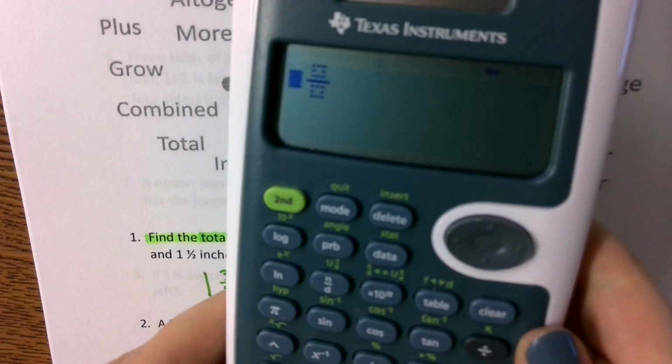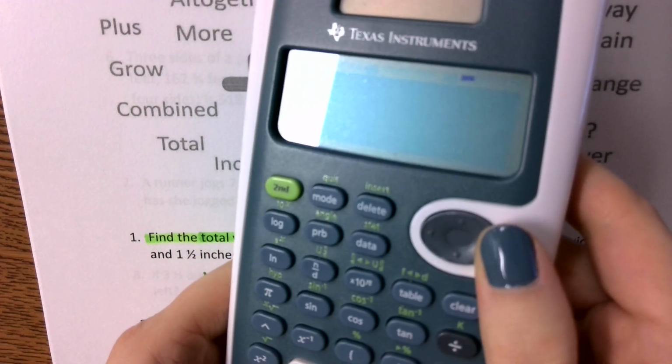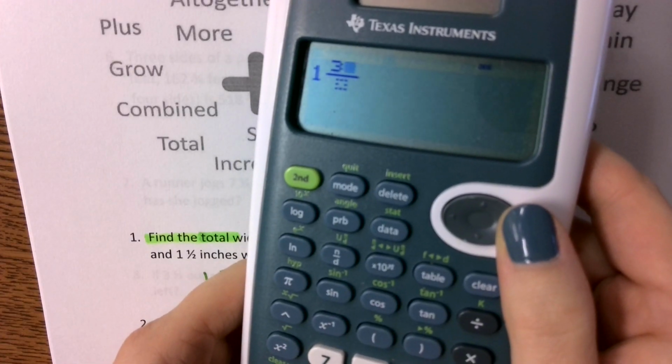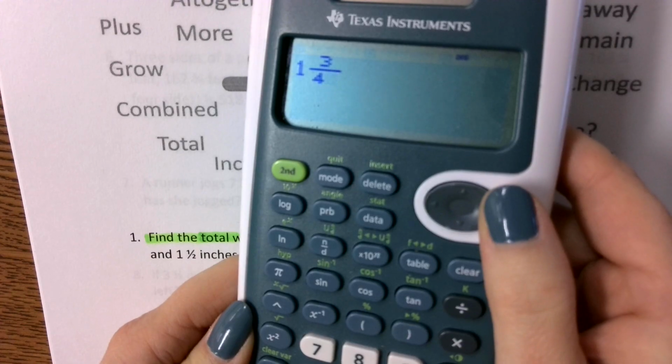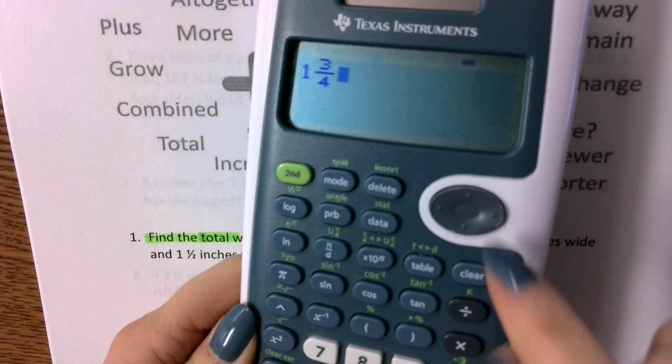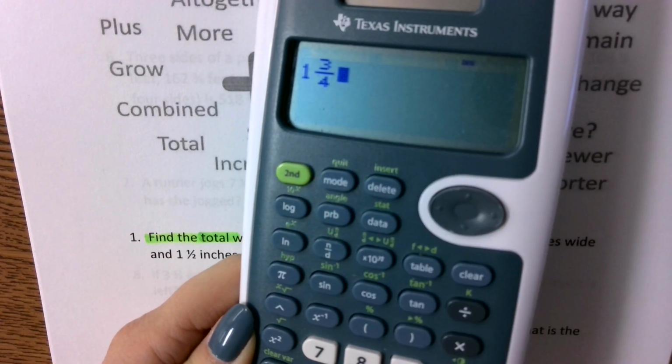Then I can type in 1, and I have to use my arrows to get around, 3, and then 4. And then I need to get out of the fraction because now I want to hit that I'm adding. If I don't get out of the fraction, it's going to put my addition sign down in my denominator.